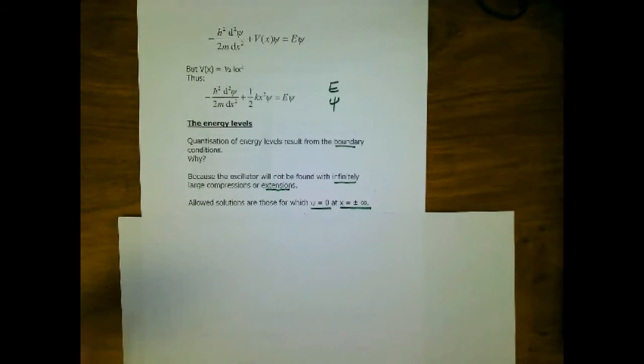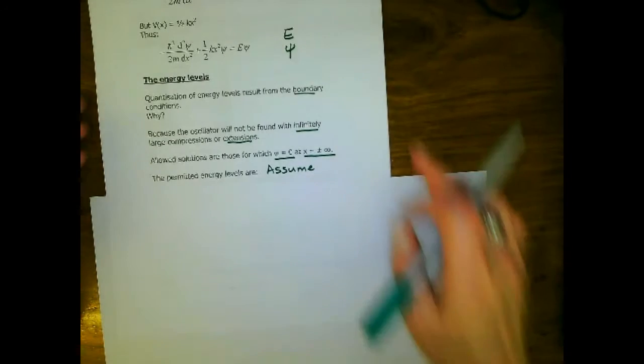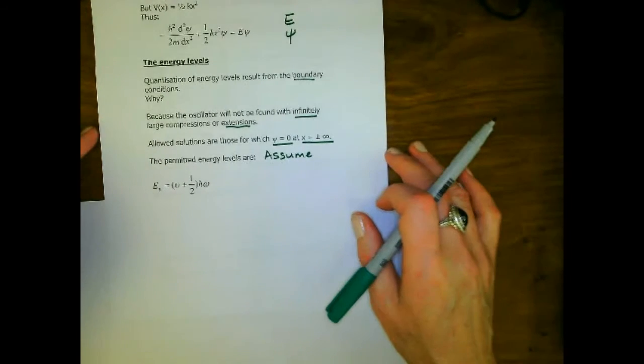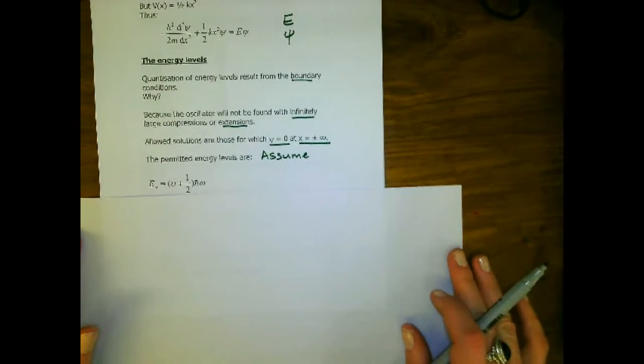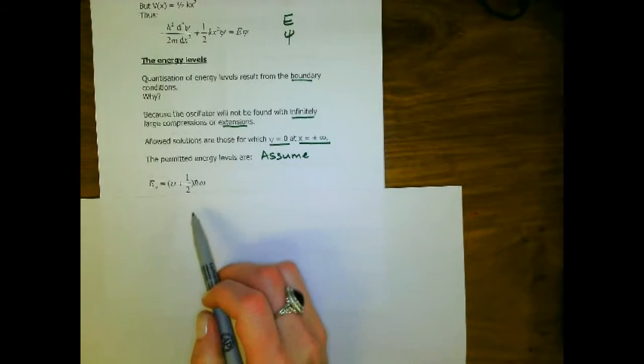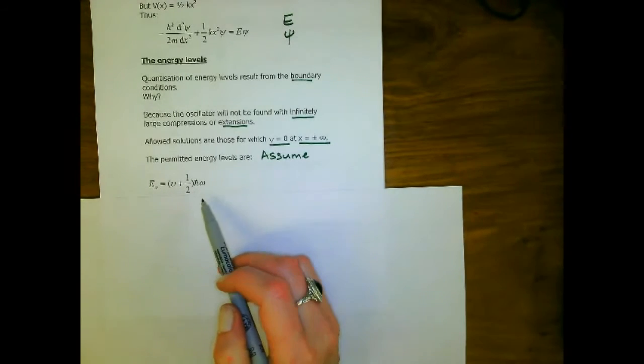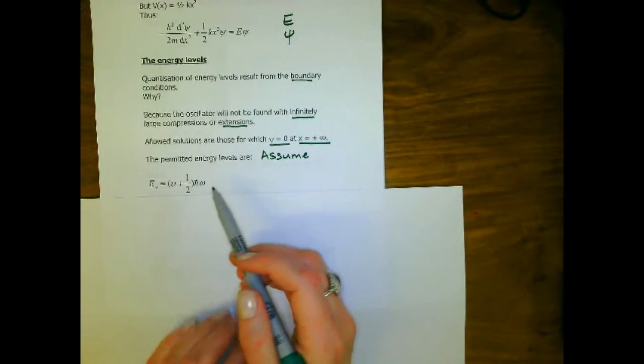because the object will not be found at that distance. So if we look at the expressions for energies, and I'm going to ask you to assume these equations, we're not going to derive them or prove them. They look as shown there in that equation. Now the first thing you'll notice is that we have a couple of new symbols.